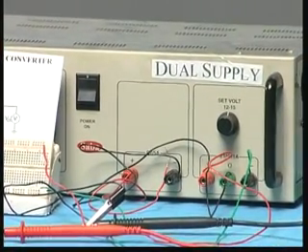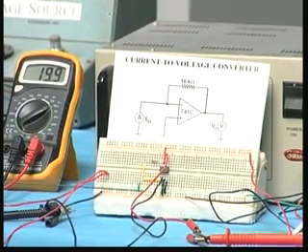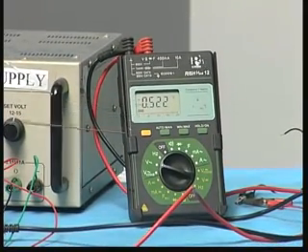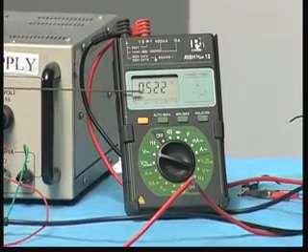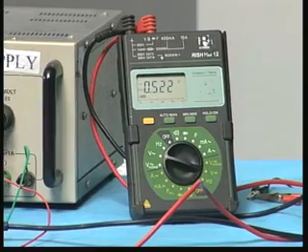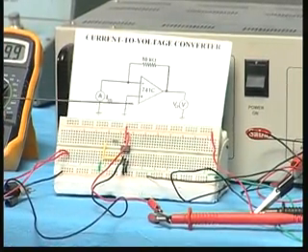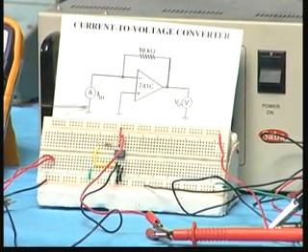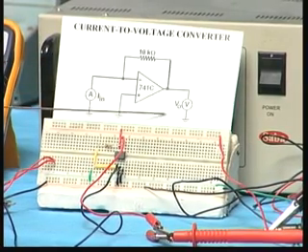You have the breadboard. In the breadboard there is an op amp and one feedback resistor. The wiring is done and the output voltage is measured using this digital voltmeter you find here. This digital voltmeter, which is selected for DC voltage range, will measure the output voltage. The circuit that we have wired on the breadboard is shown in the diagram above. Just to recapitulate, you have a current source here, you connect a feedback resistor of 10 kilo ohms and you measure the output voltage using a digital voltmeter.